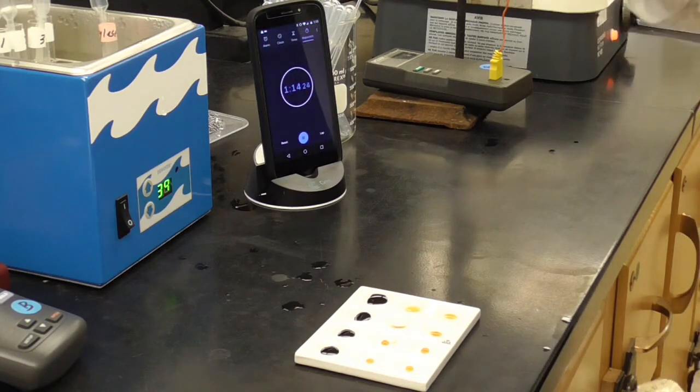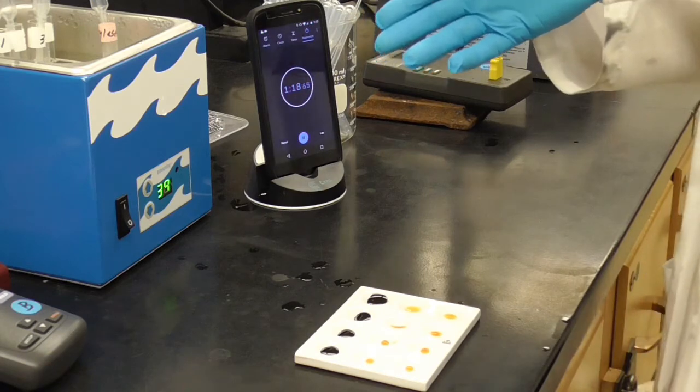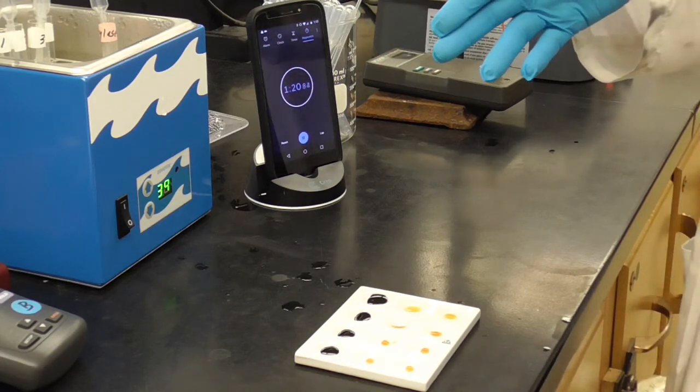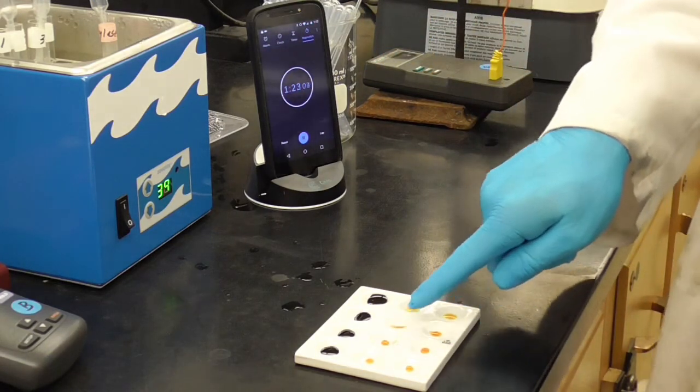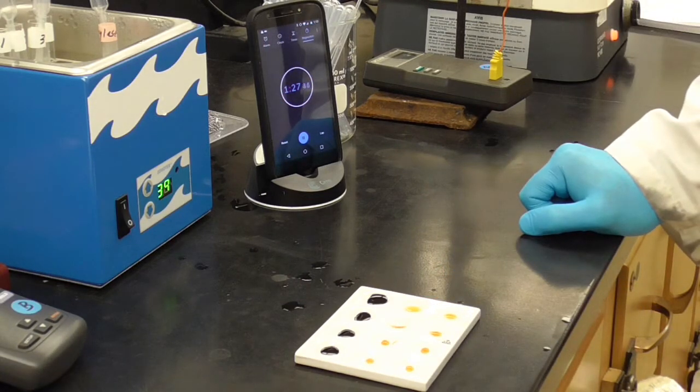Hopefully, it is catalyzing the breakdown of the starch. And so in 5 minutes, we test it again. There's not going to be as much starch in those test tubes, and we might start seeing a difference, therefore, in the color of these. We'll do the same thing at 10 minutes as well.